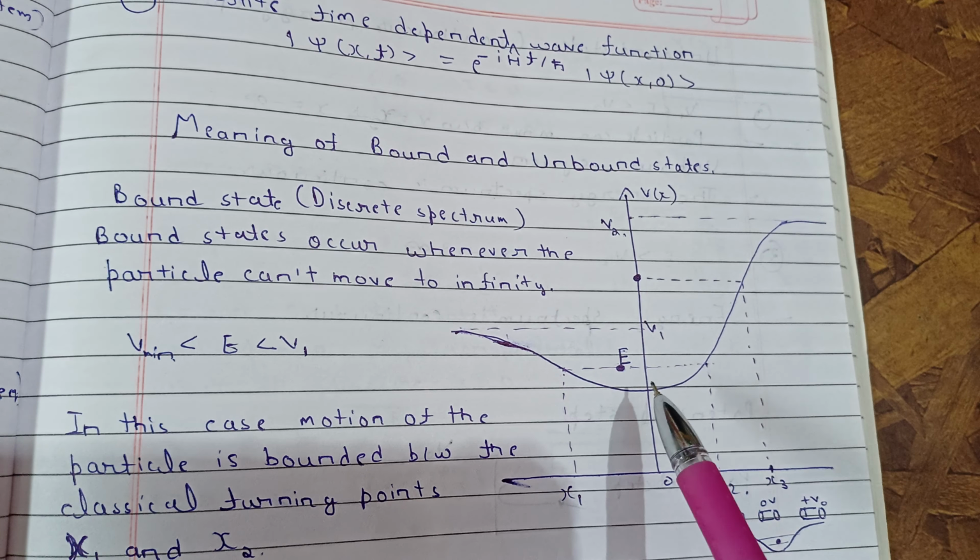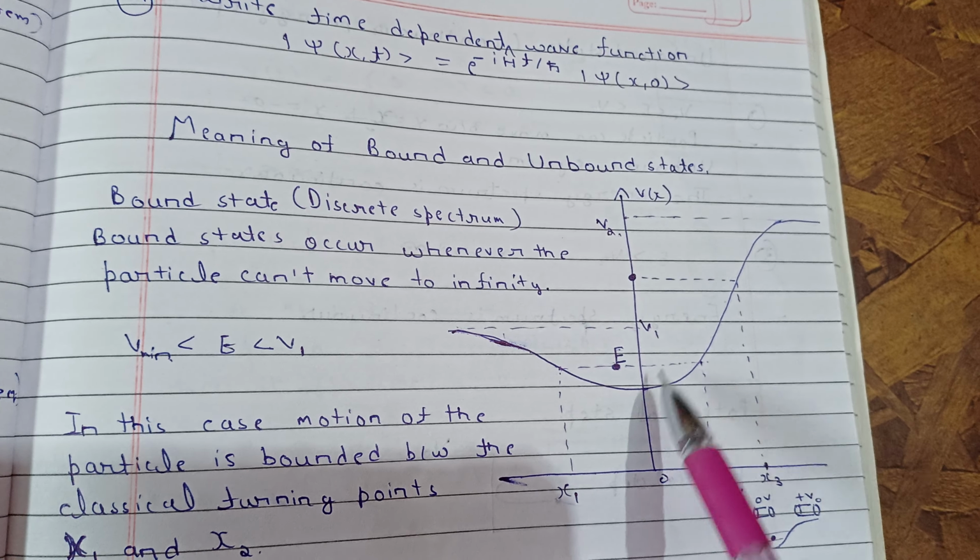If the potential here is called V minimum and this is V1, then the energy will be between V minimum and V1 to get the bound state. In this case, the motion of the particle is bound between the classical turning points x1 and x2, as I told you. The states corresponding to the energy range V minimum to V1 are called the bound states. So whatever states the particle can take between V minimum and V1 are called the bound states.